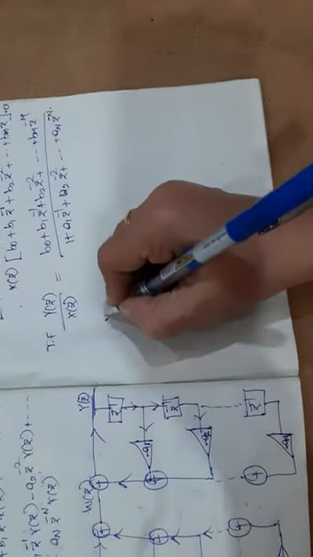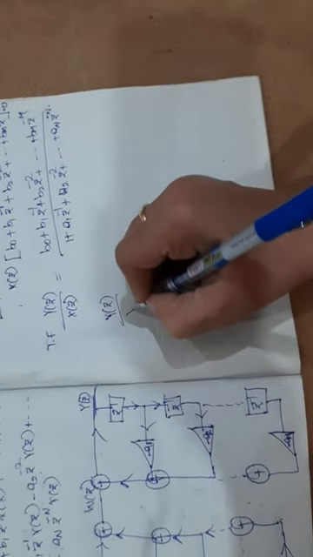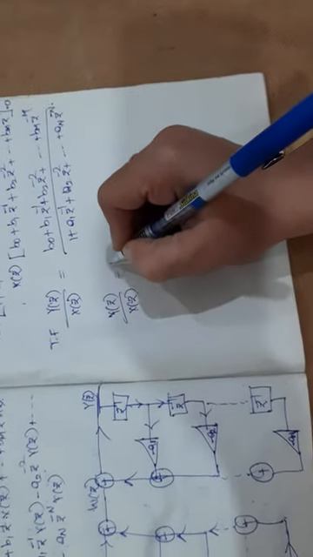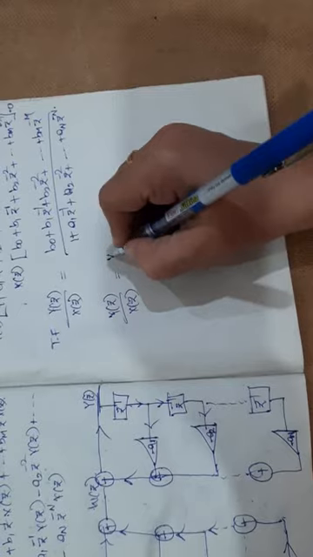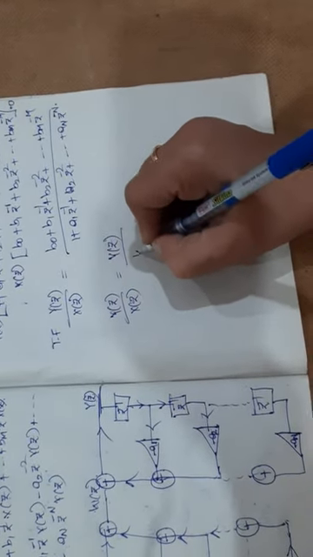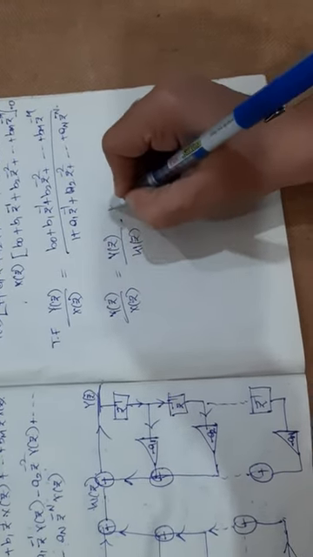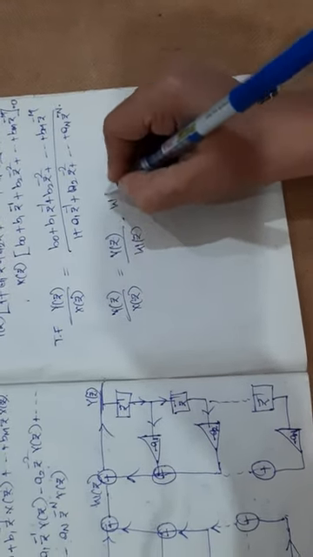Okay, so now for Y(z)/X(z), here I am introducing an intermediate term: Y(z)/W(z) into W(z)/X(z).